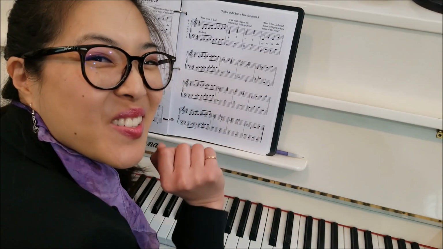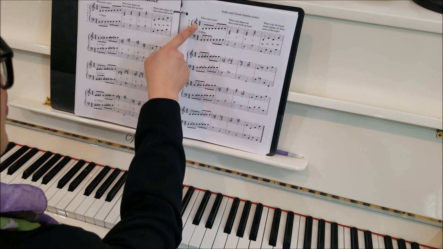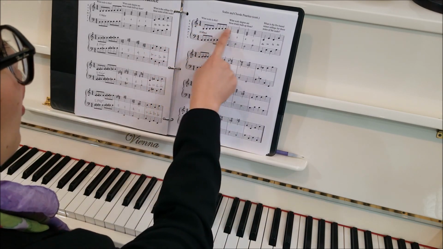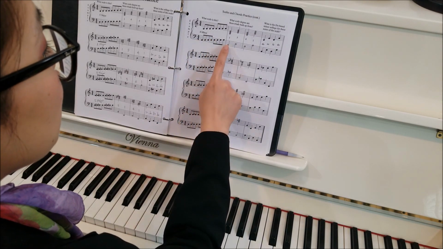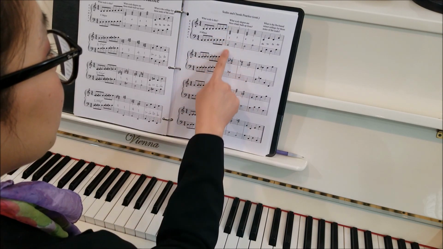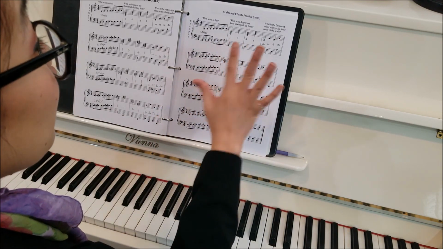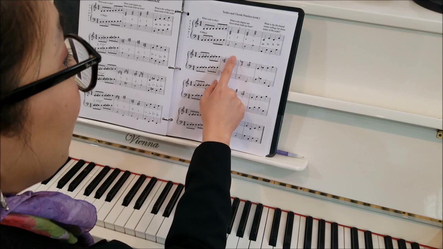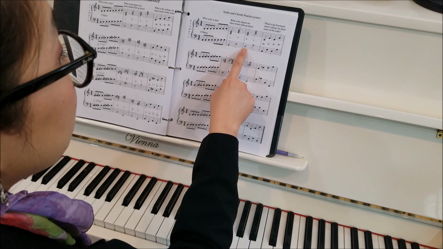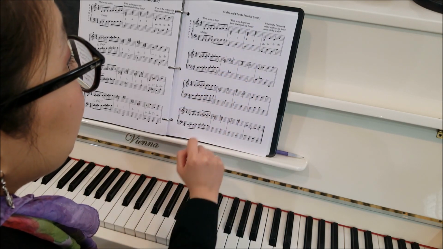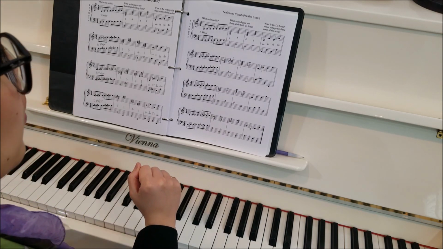Okay, now we're going to try some minor mode. So our example shows us A minor. So this starts on A, and there are no sharps and flats. So we know this is A minor, the A minor scale. This is a chord starting on A, which is our tonic, right? Scale degree 1. And then E is our 5th scale degree. So that's our dominant, or 5 chord. Then we have this starting on D, which is the 4th scale degree, or subdominant, 4 chord. And then back to 1, starting on A, our 1 chord.